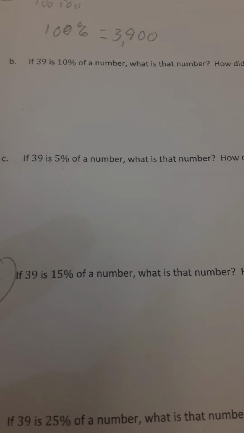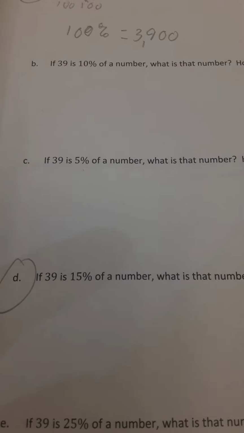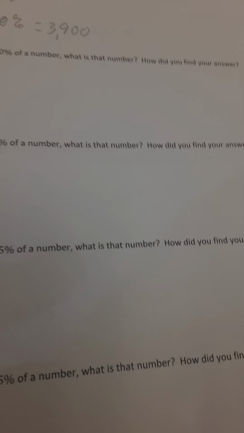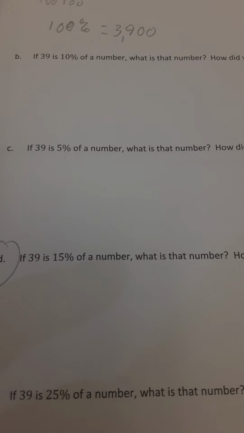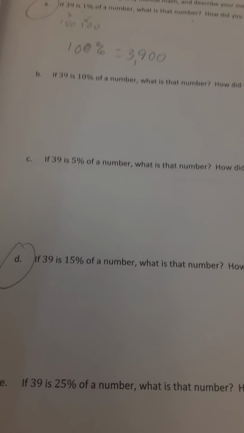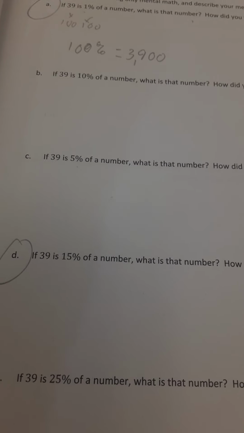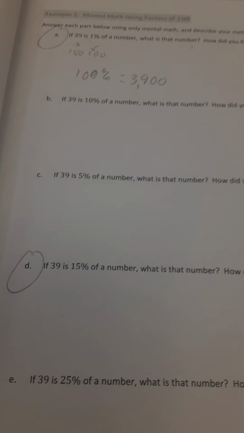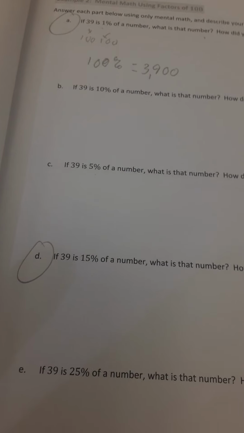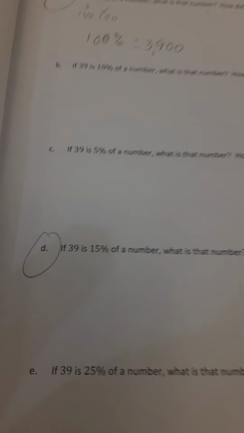39 is 5%. Now, D: if 39 is 15% of a number, what is that number? This one's a little bit trickier. I want you to think about it before I go through it. So what's tricky about this one? Well, 15 is not a common factor of 100. 15 times 6 is 90, and then we get to 105. So that doesn't work. But what factor does 15 have in common with 100?